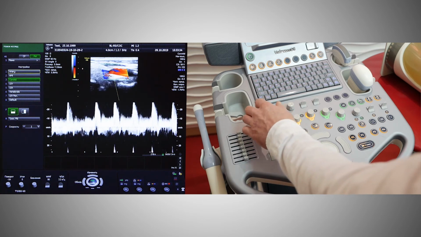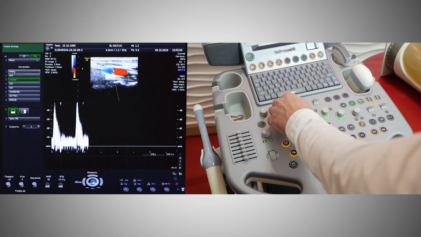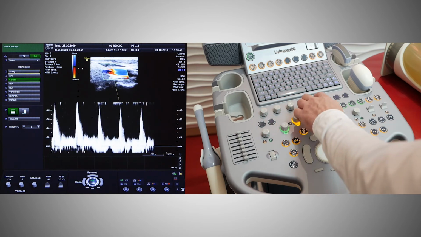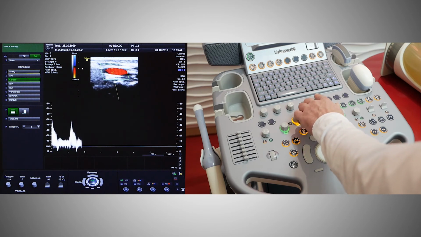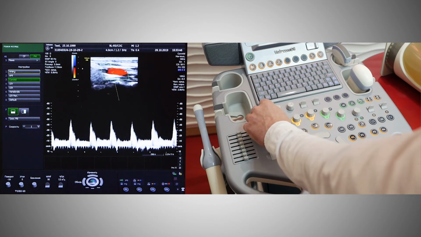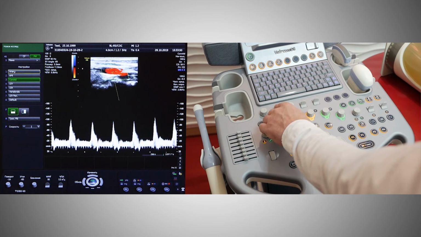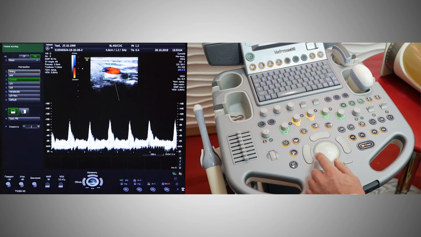That is a baseline, PRF button, and also Angle. When we press it, we get 60 degrees.